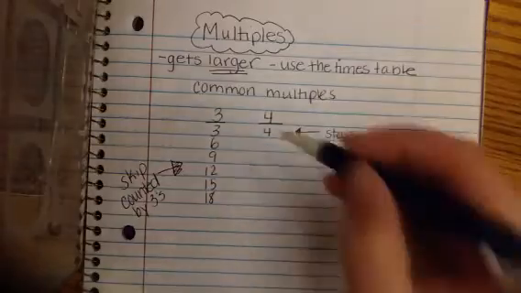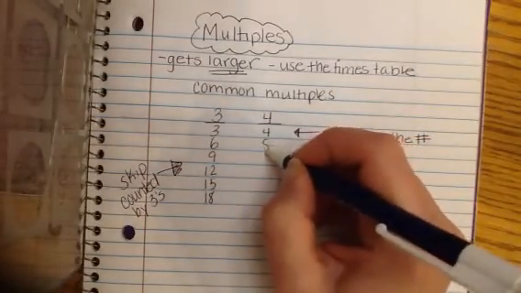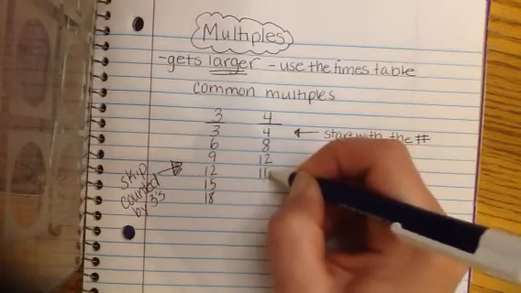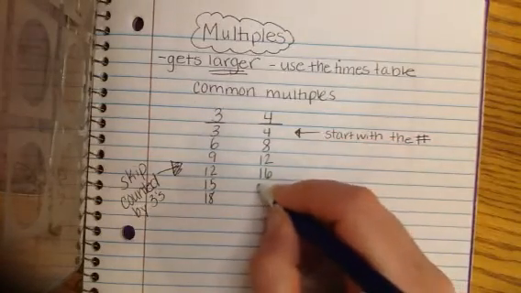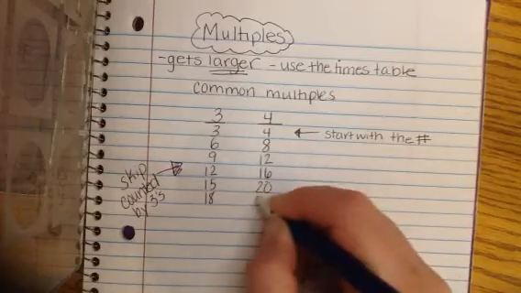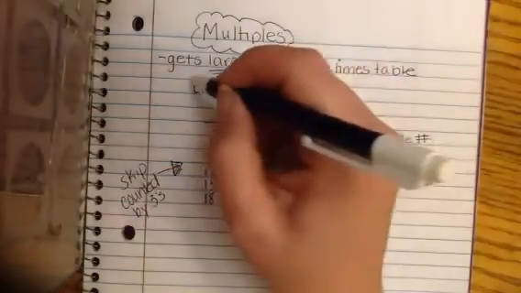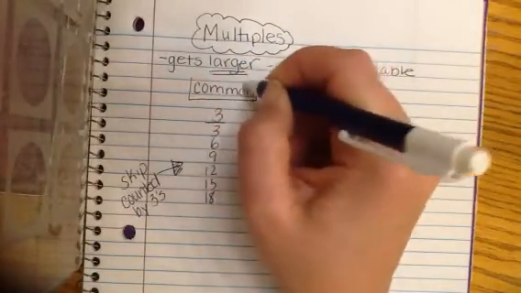Okay, so what am I going to do over here? 4, 8, 12, 16, 20, 24. So now I want to focus on common.